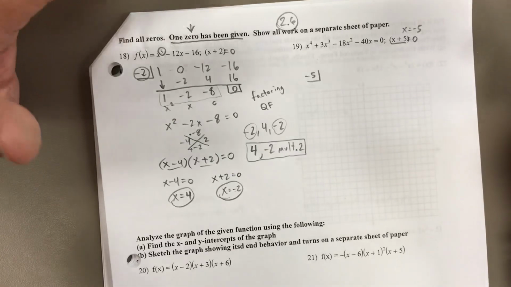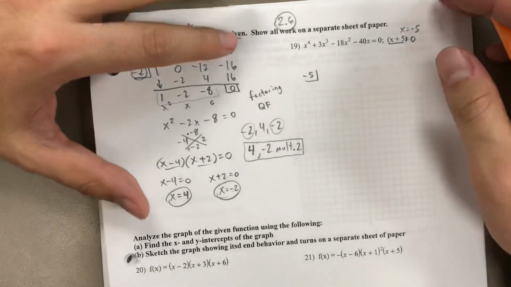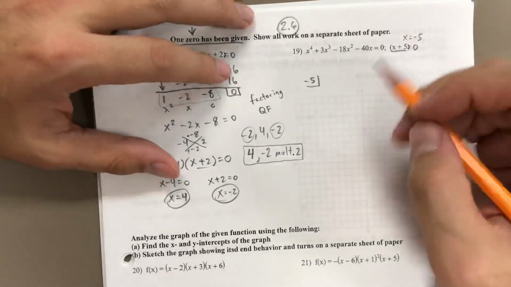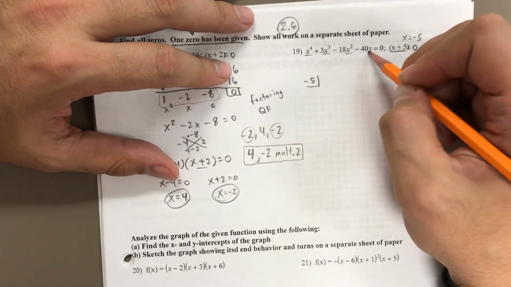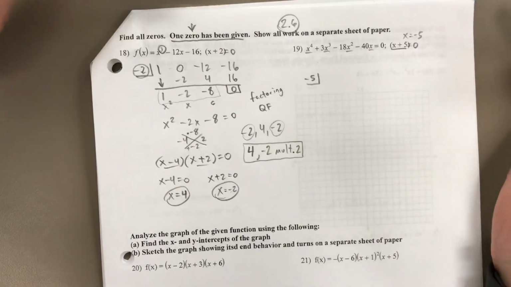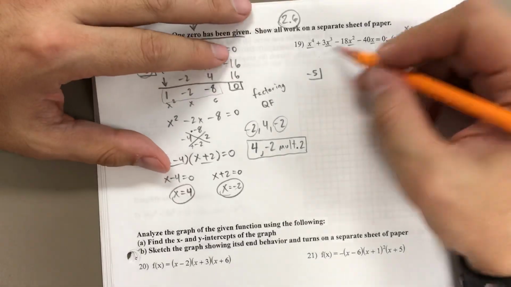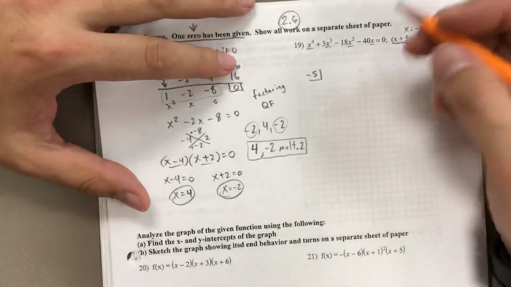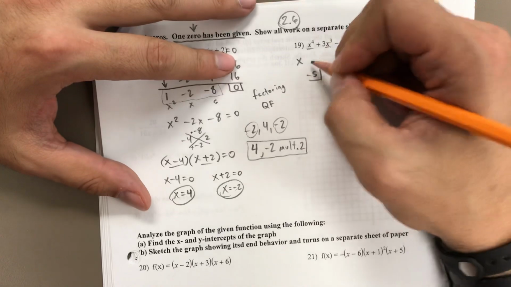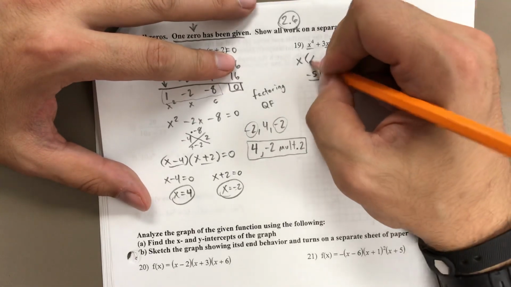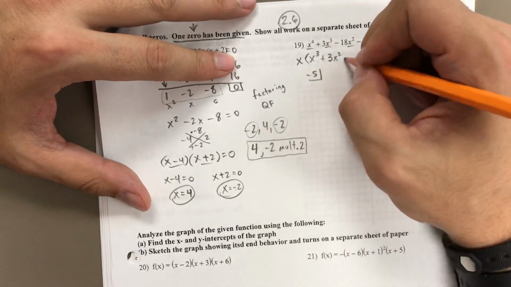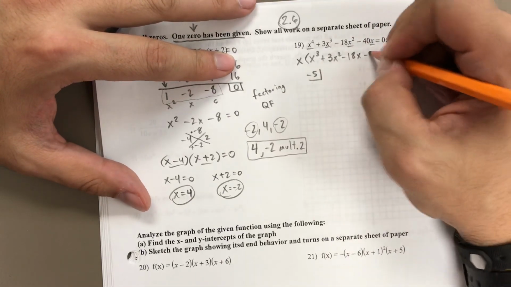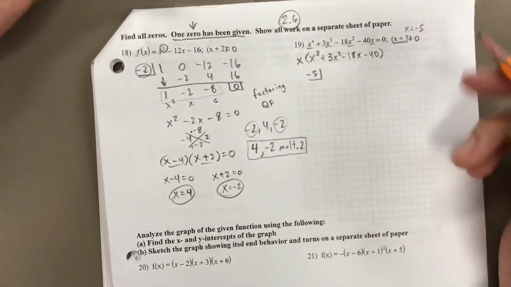But I noticed something on number 19 that I hope you might have picked up on if you looked at this problem before. If we have x to the fourth, x to the third, x squared, and x, all of these have x's in them. So what I'm going to do is factor an x out before I even begin. If I do that, I get x on the outside of the parentheses. On the inside, I get x to the third plus 3x squared minus 18x minus 40.